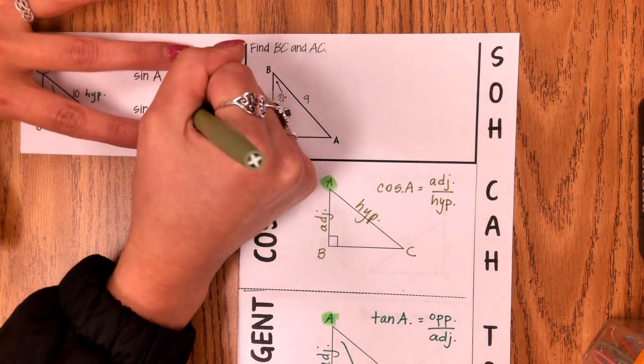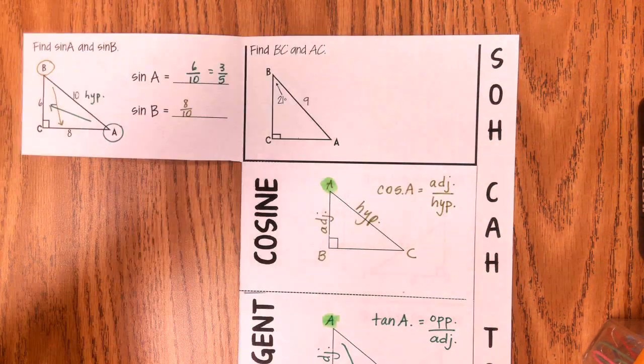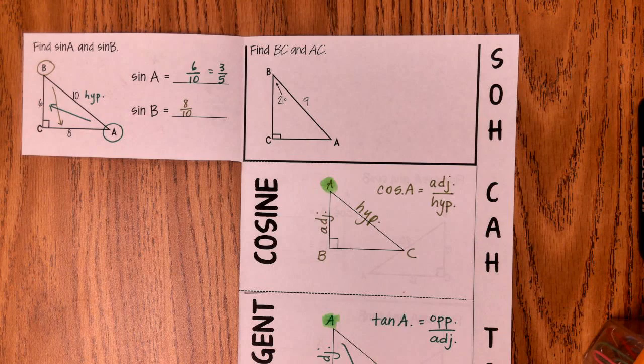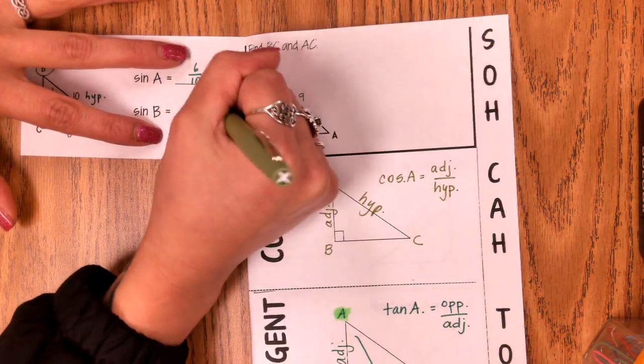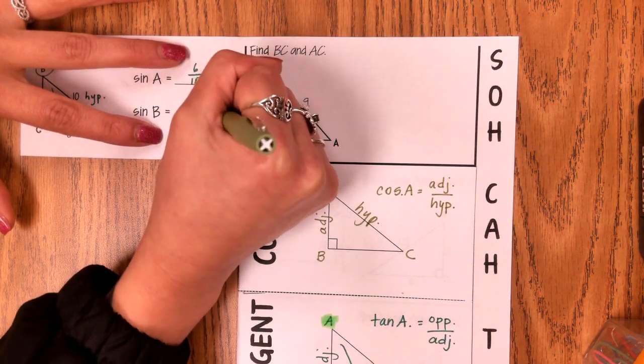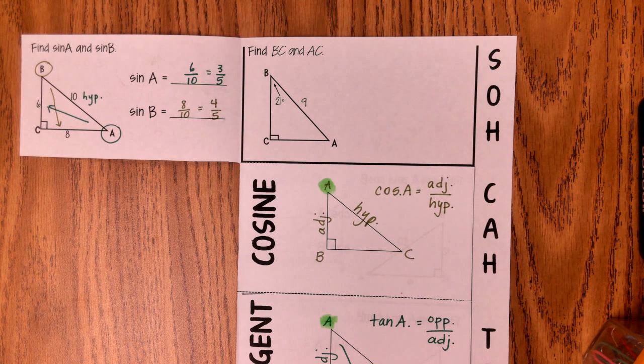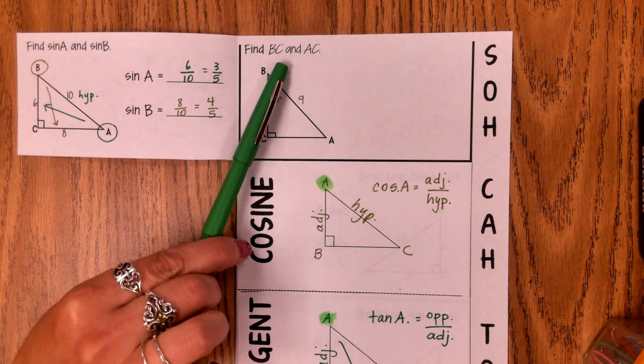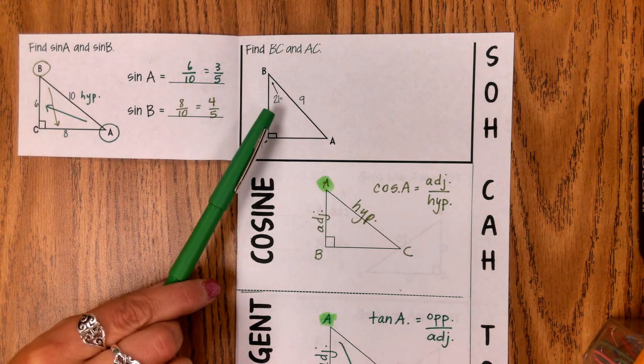8 over the hypotenuse. So my answer would be 8 over 10, which is the same as 4 over 5. Okay, not bad, right? All right, now, over here, this is going to be different.